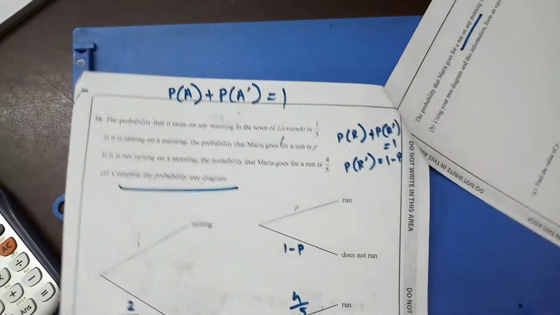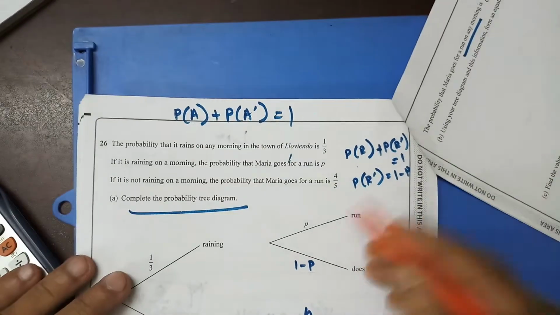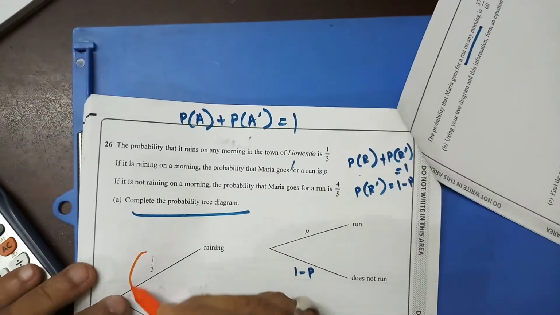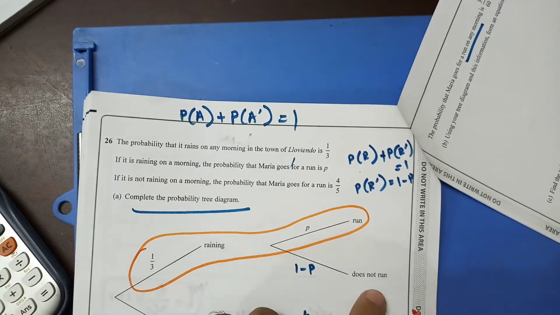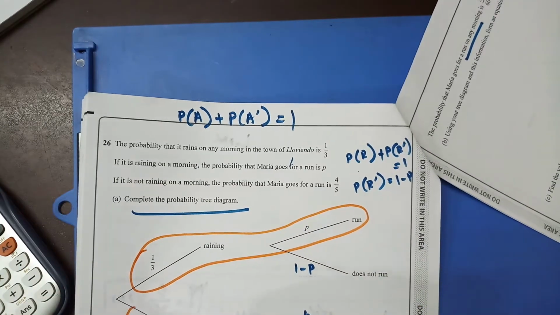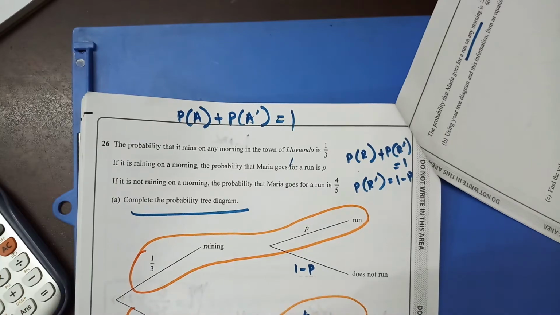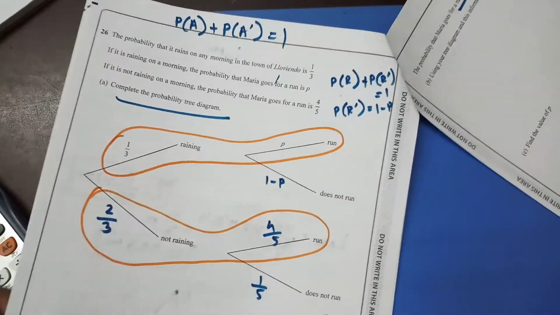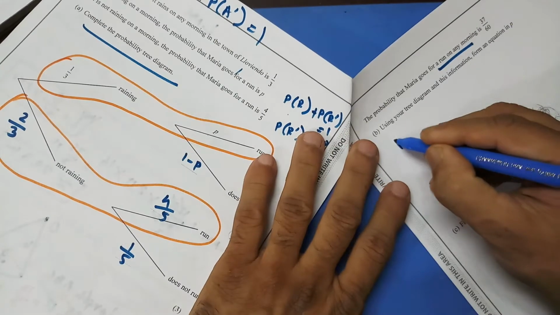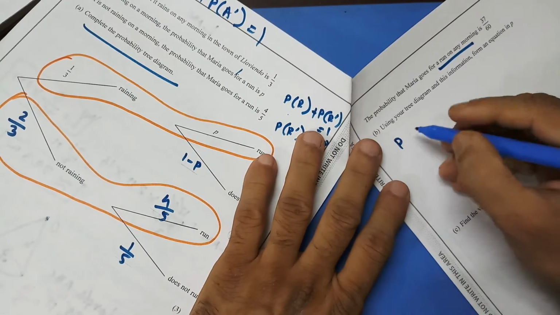So what happened? This is run. She's running at the end, raining and running, so I can go that way. And this is not running, so we don't want that. Not raining and run, we want this. So either this event or this event. And means multiply and or means addition.